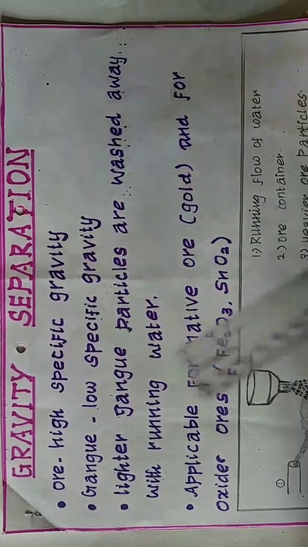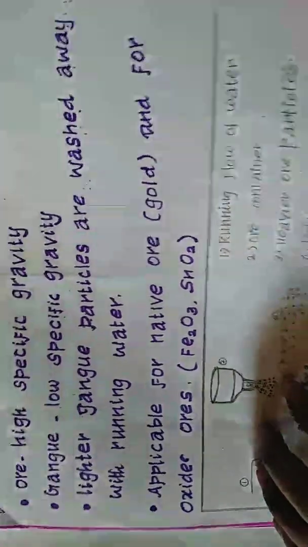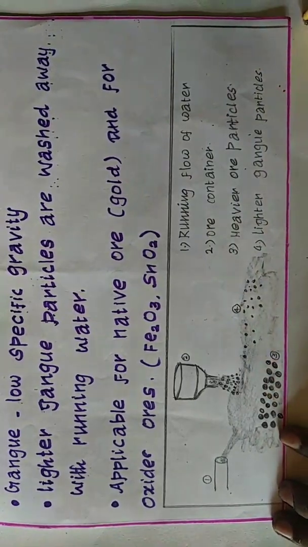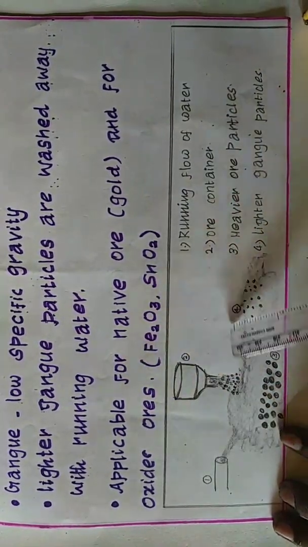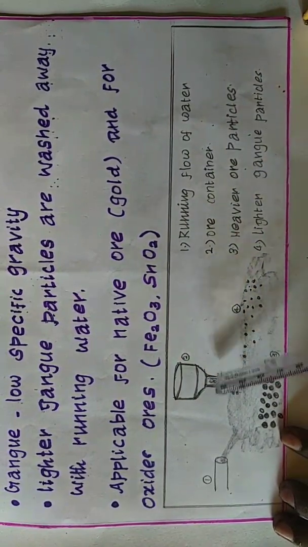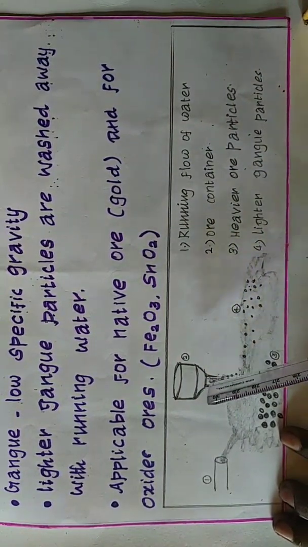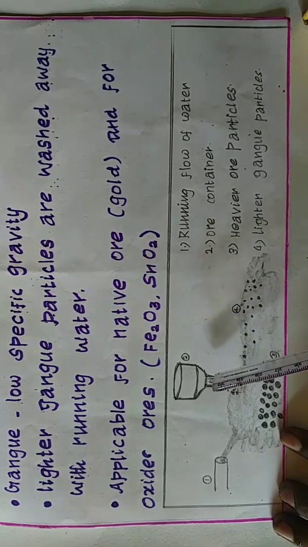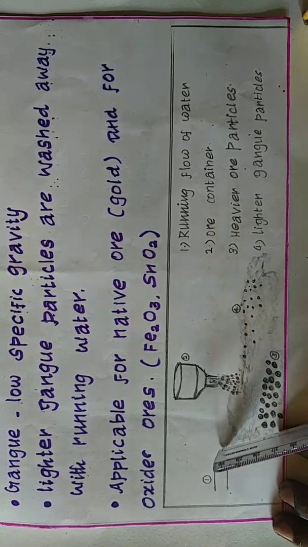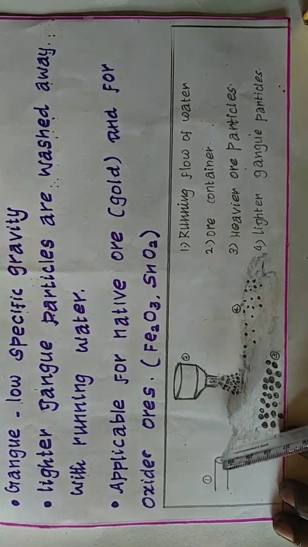Okay. Now this is the diagram of gravity separation method I have drawn at the bottom. Look at this picture students. Here what we have taken is the finely powdered and crushed ore. It is allowed to fall along with the running flow of water.